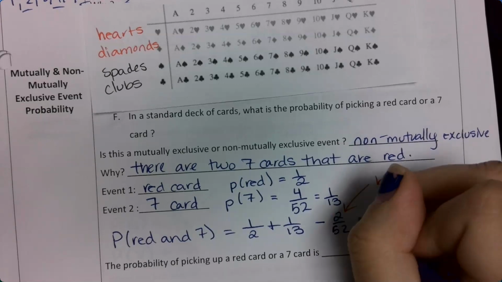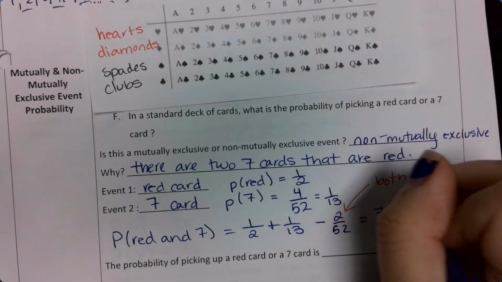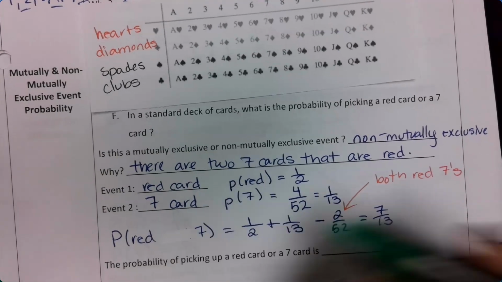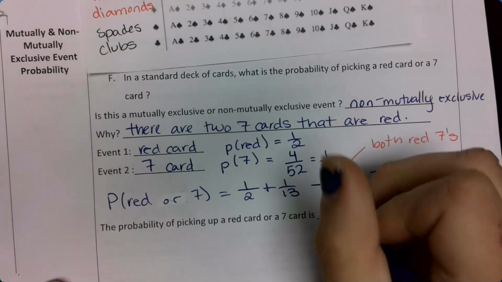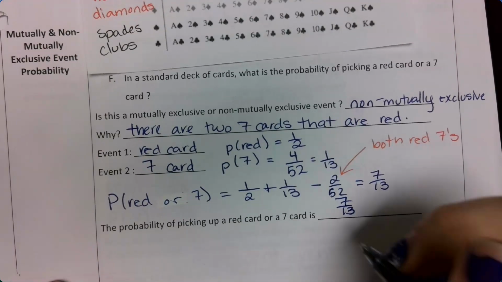Okay. So if I type this into my calculator, what does it give me? Sorry, this should have been red or 7. Okay, so the probability of picking up a red card or a 7 is 7 out of 13.